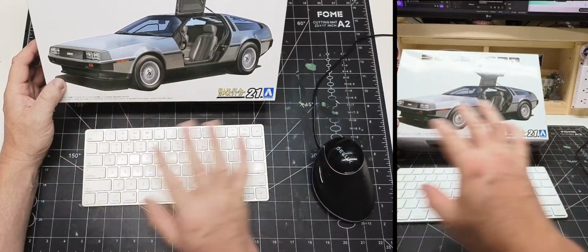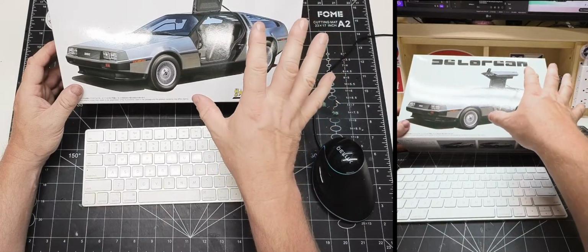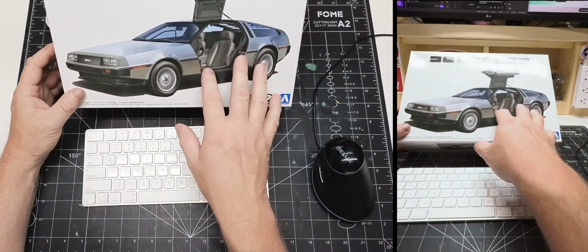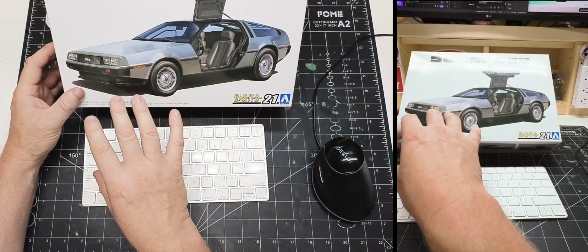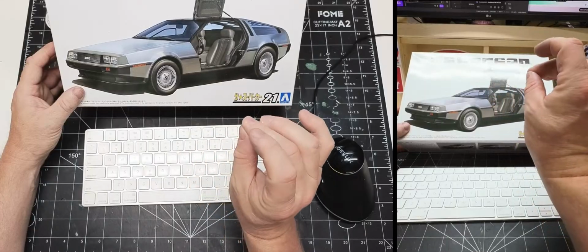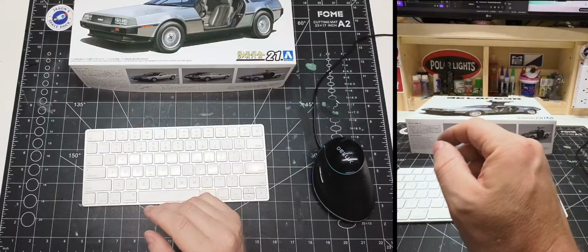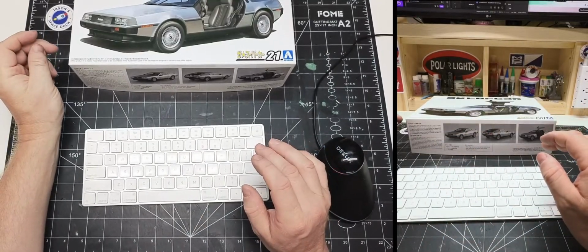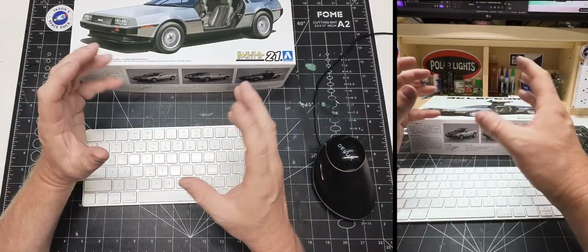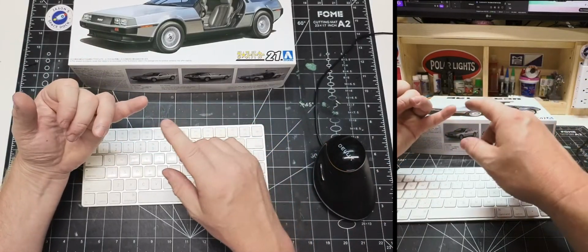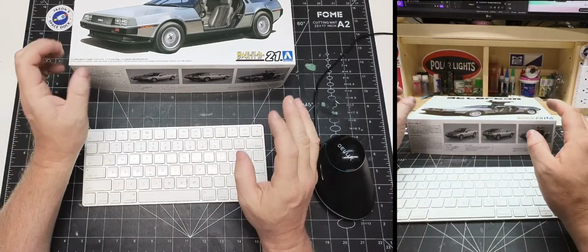The goal is to have all the versions of the DeLorean, Back to the Future DeLorean, and use a combination of practical diorama pieces and photography and post, image manipulation to create little scenes, whether from the movies or imaginings, whatnot.